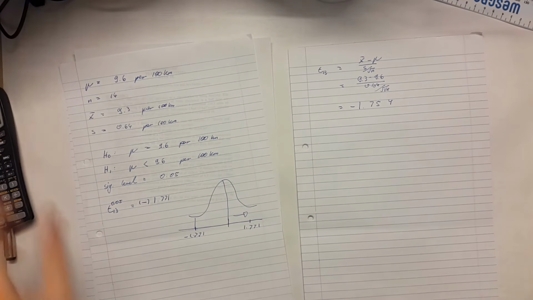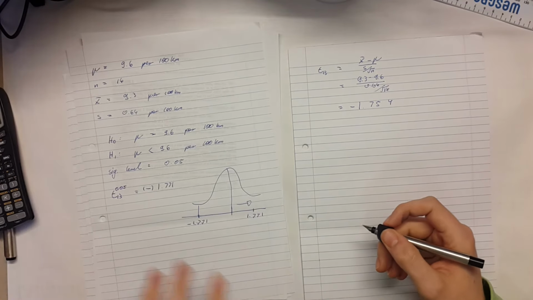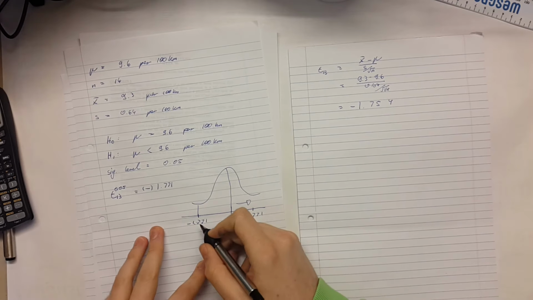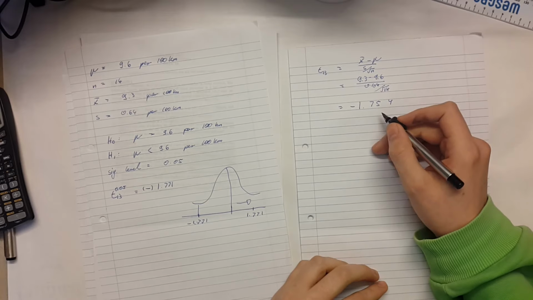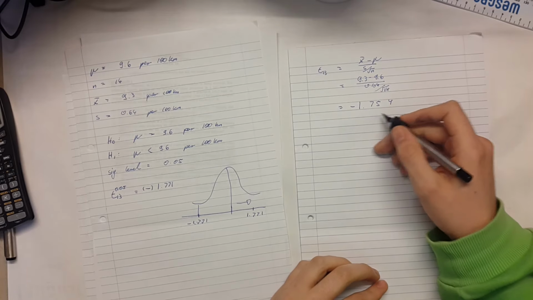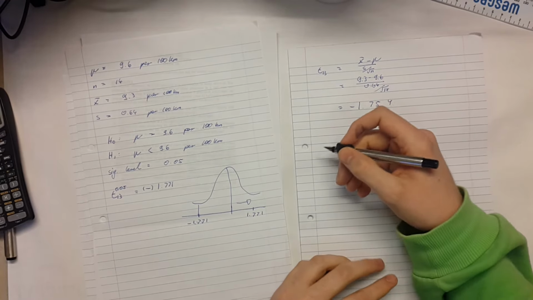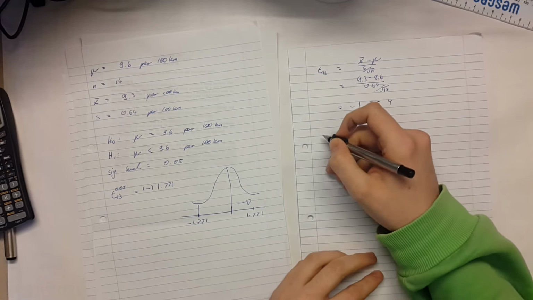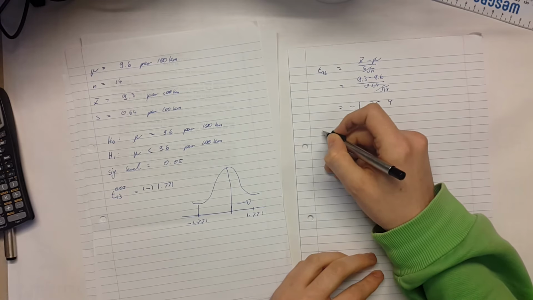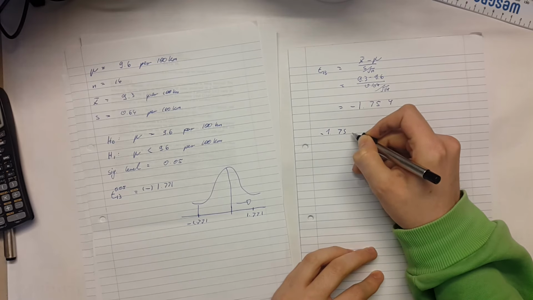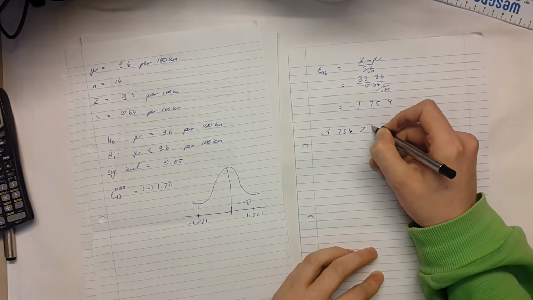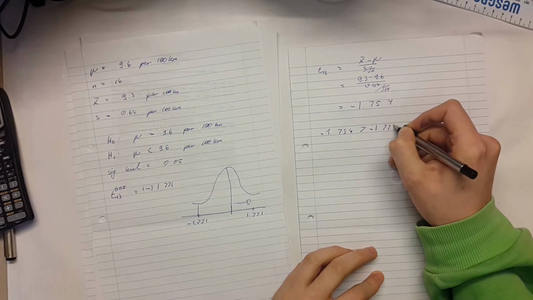Awesome. A bit of rounding. Now, what did we say previously? What is our rejection value? Our rejection value is negative 1.771. This value is greater than that. It does not lie to the left of that. And so, what can we conclude? We conclude that negative 1.754 is greater than negative 1.771.